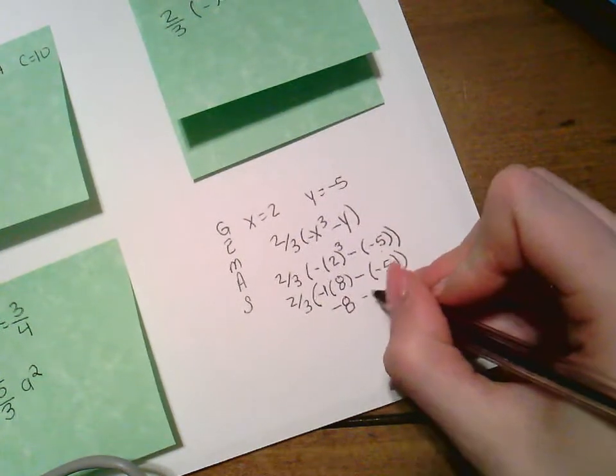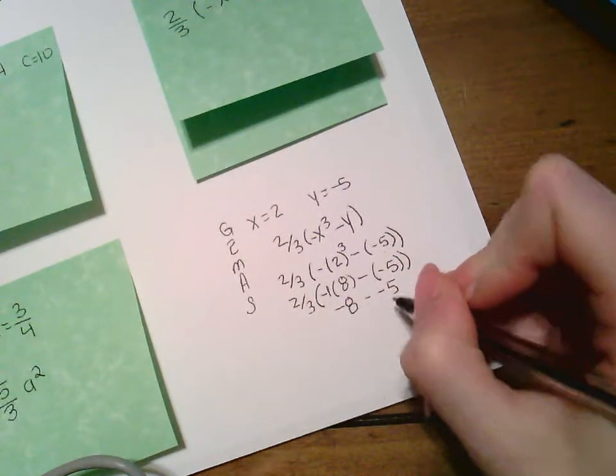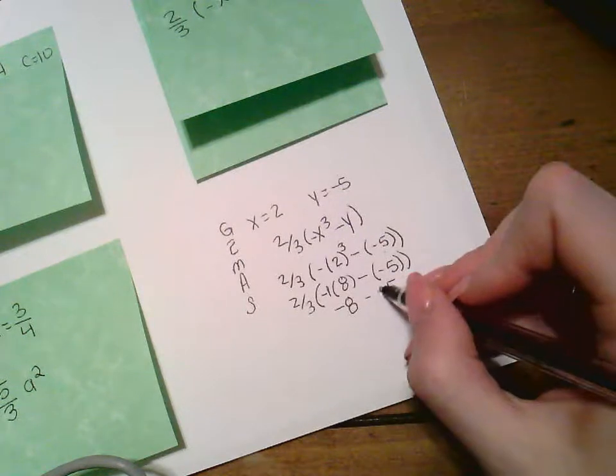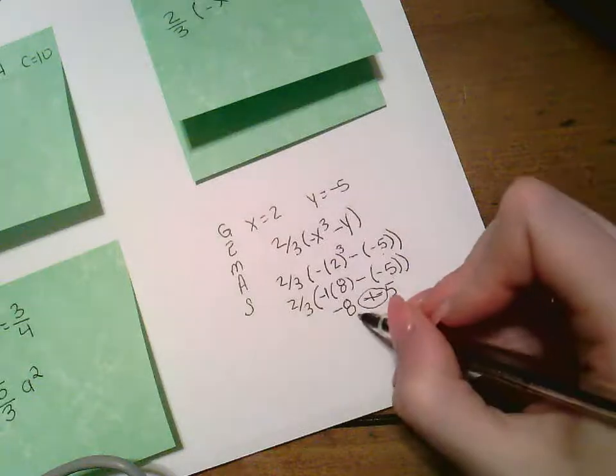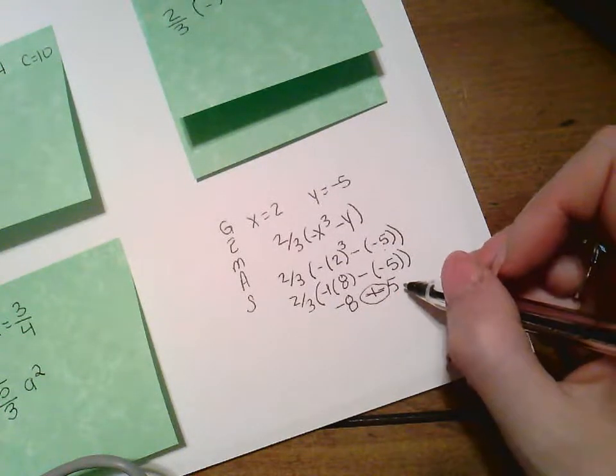And now I have minus negative 5. Remember when we have minus a negative? That makes it a plus. So I have negative 8 plus 5.